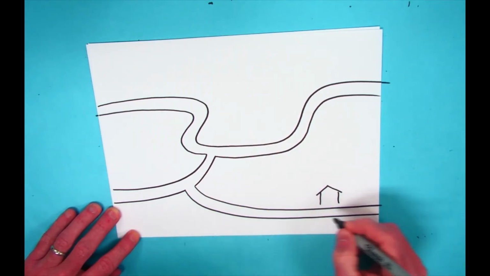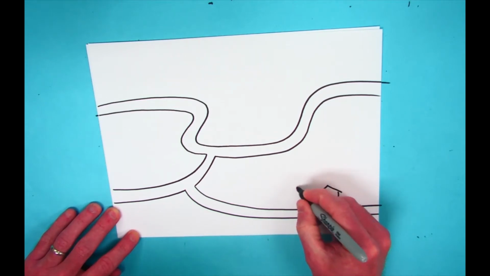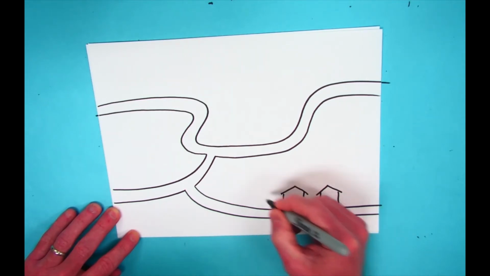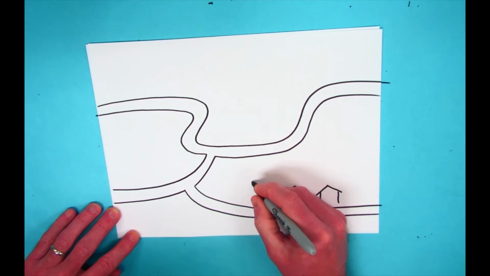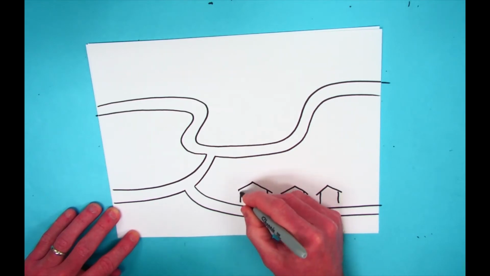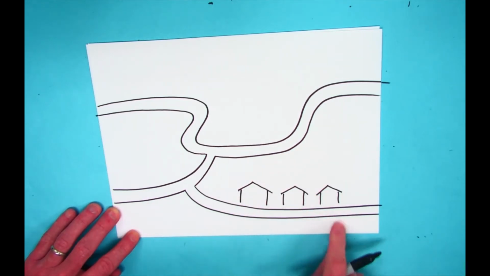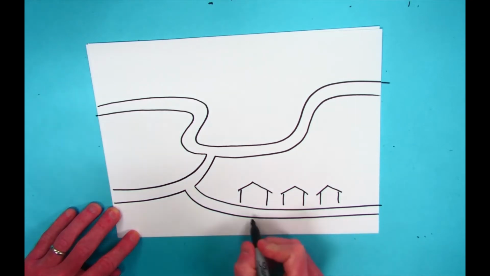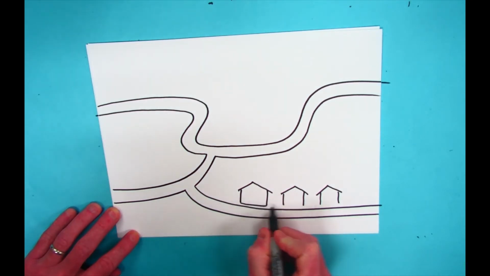Now, amusement parks need places to buy food and go to the bathroom, right? So there's a lot of different buildings in amusement parks. So I'm going to put some of the buildings in.